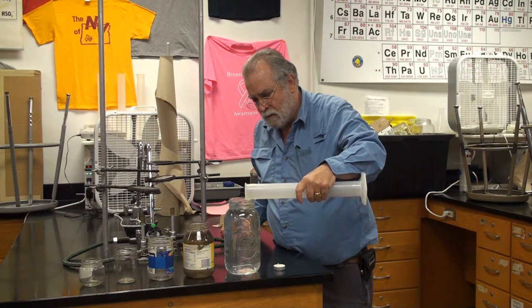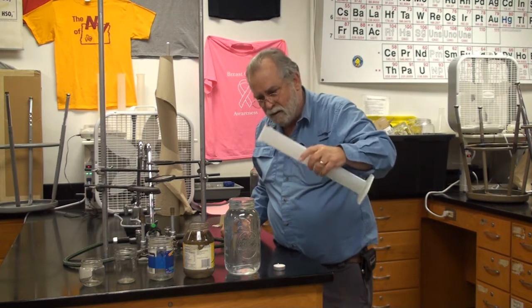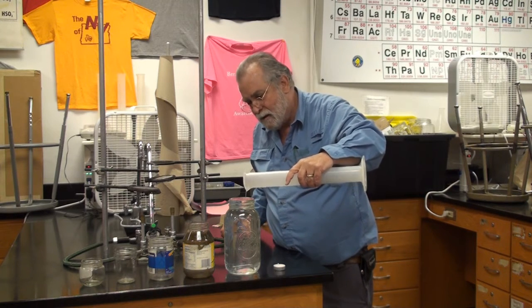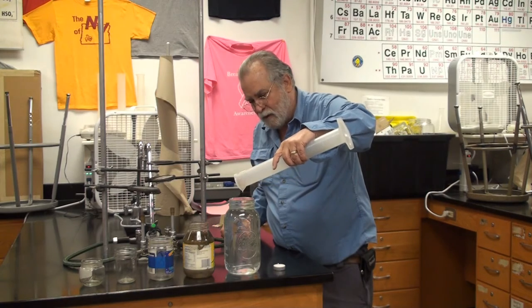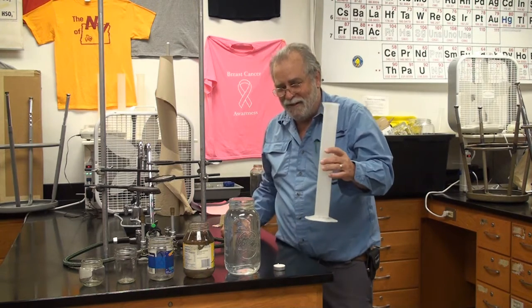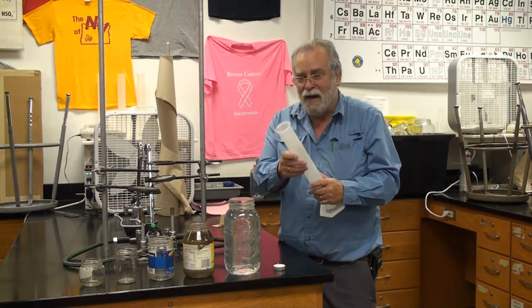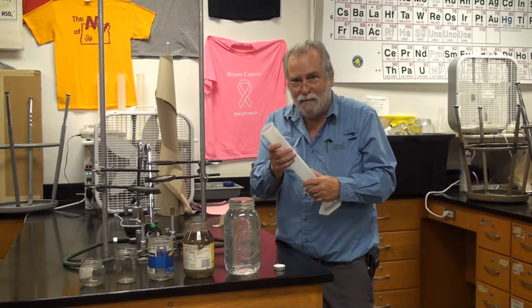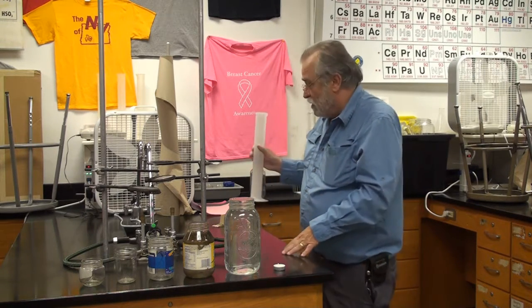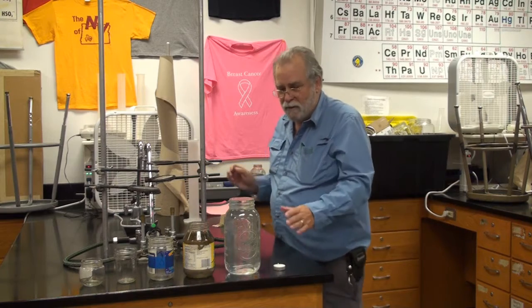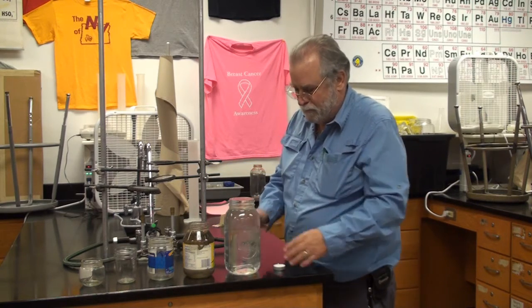Wow. That is right at the top. You know what? I filled it right to the top, and there's no water that's dripped out. We're right at the top. So we did that 4 times. We've got 2,000 milliliters, right? So you need to write that down. So the big jar is 2,000 milliliters.